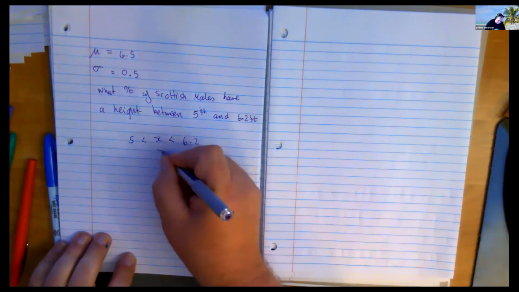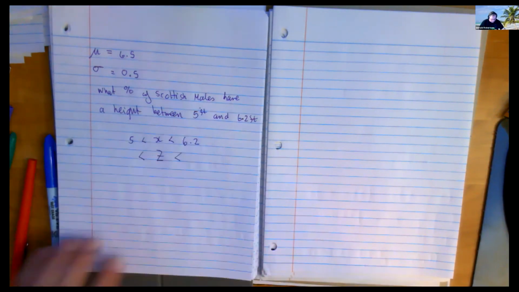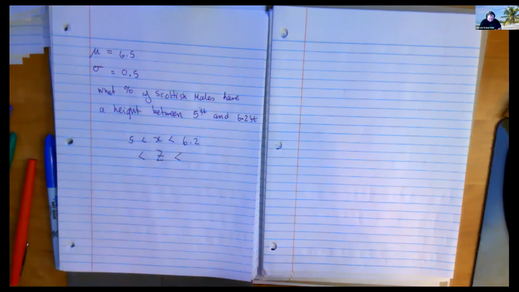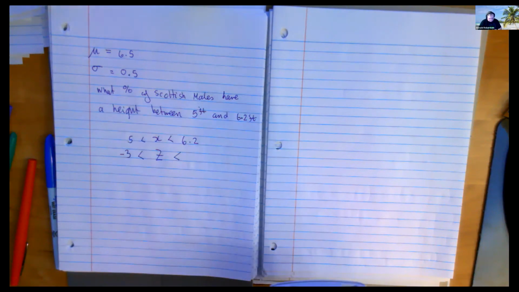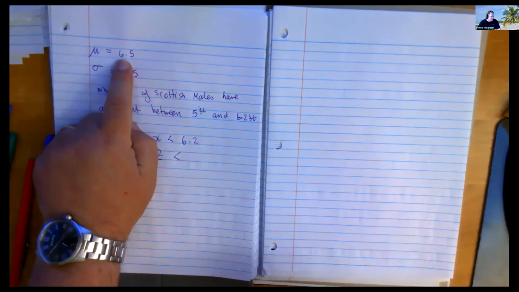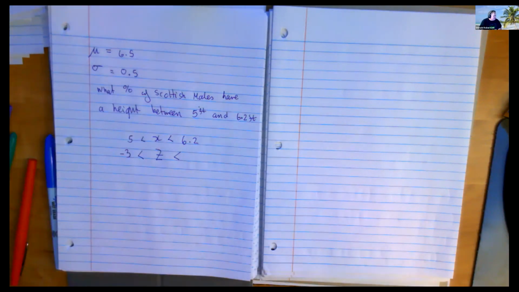So let's see what the Z-score for 5 feet is. On my calculator, if you go 5, take away 6.5, and then divide the answer by 0.5, you get the answer -3. And now I'm doing 6.2. You know, Scottish people aren't 6.5 feet, but it would be nice if we were. So I'm going to go 6.2, take away the 6.5.